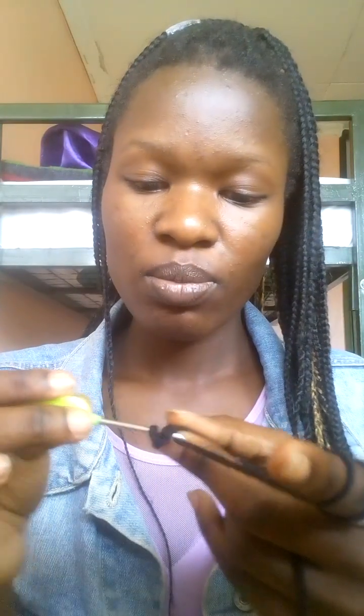So for a single crochet, don't take the yarn. Just put it through the second chain. Then pull through.